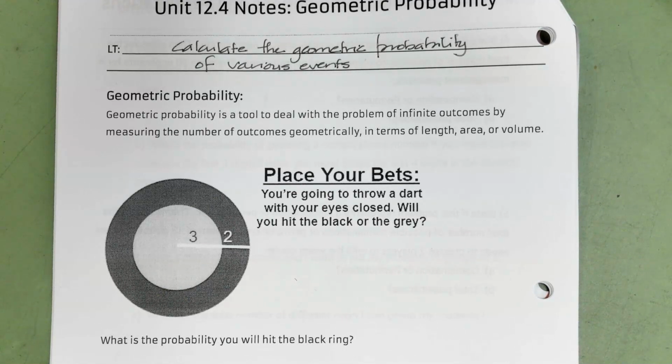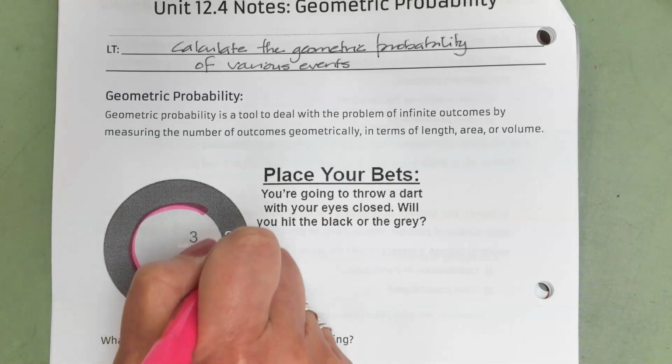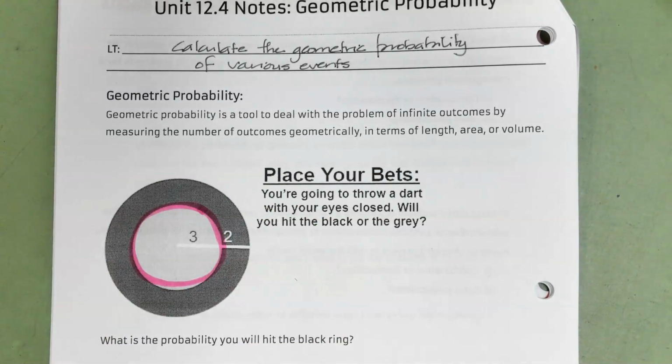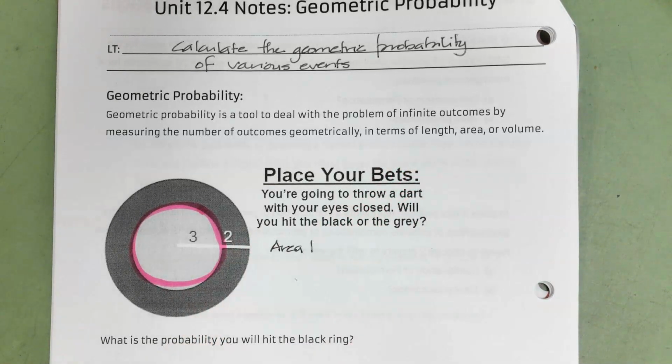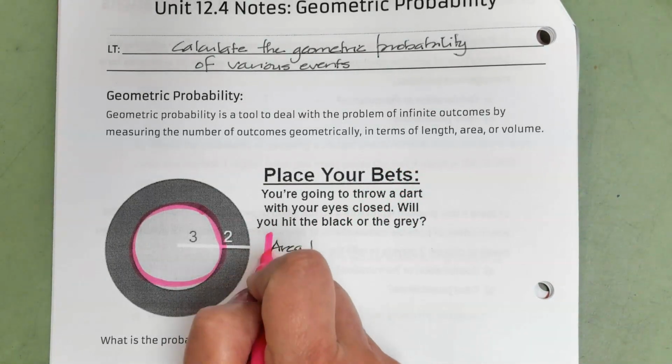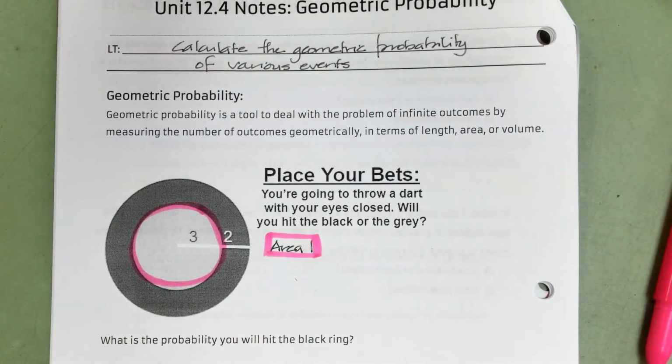So here we have a problem. It says, place your bets. You're going to throw a dart with your eyes closed. Will you hit black or gray? What I want you to notice is that you have two circles. You have area 1, which I'm going to highlight in pink.